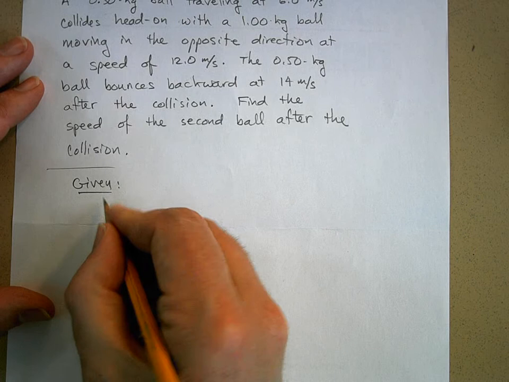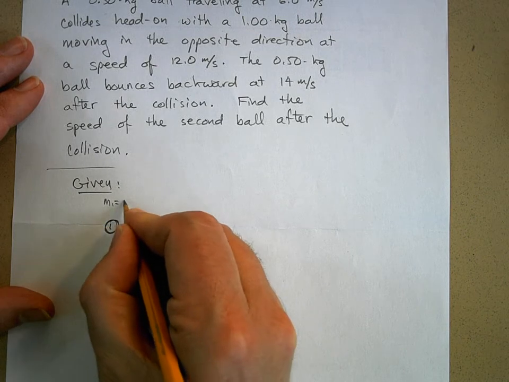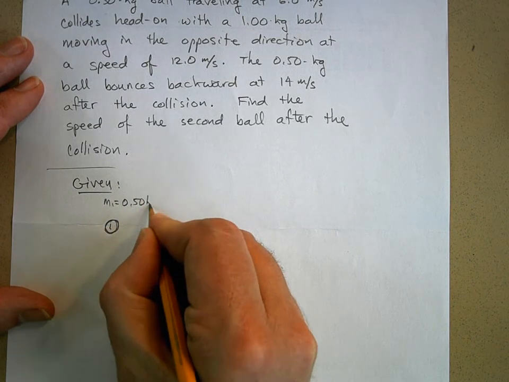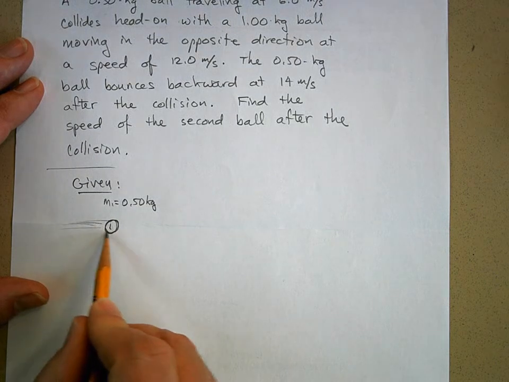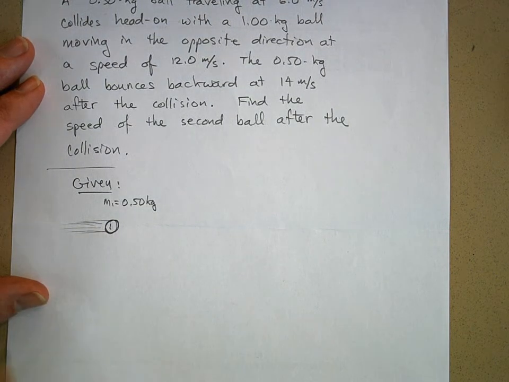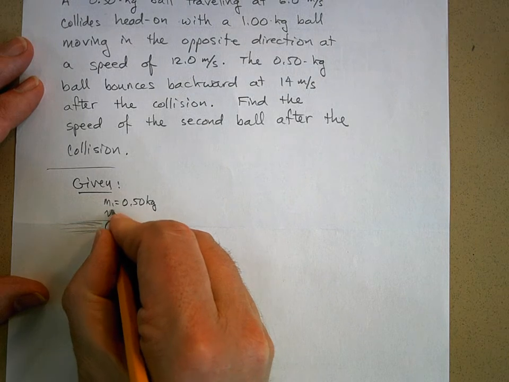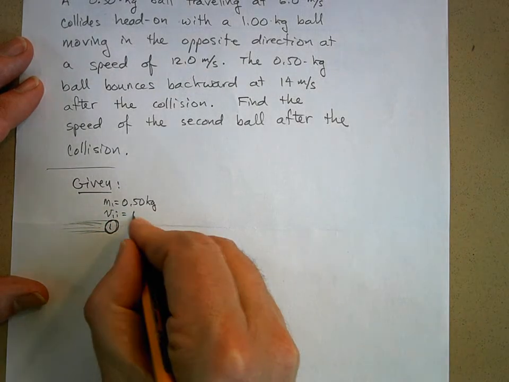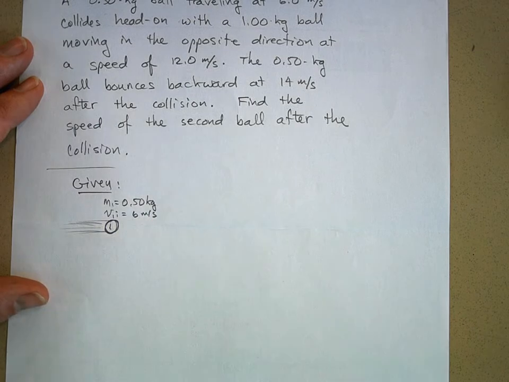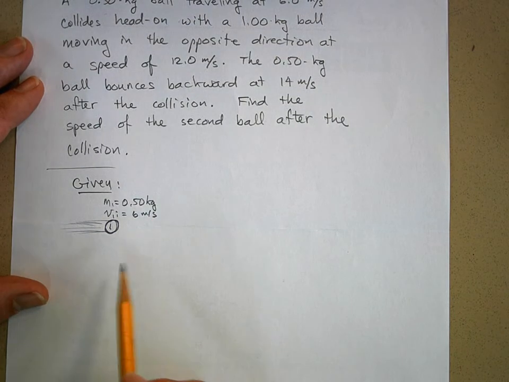So here's M1, and M1 equals 0.50 kilograms, and it's going this way. V1 initial equals 6 meters per second. I'm deciding that to the right is positive, which is what we usually do.